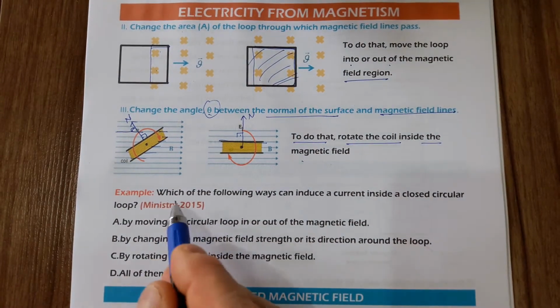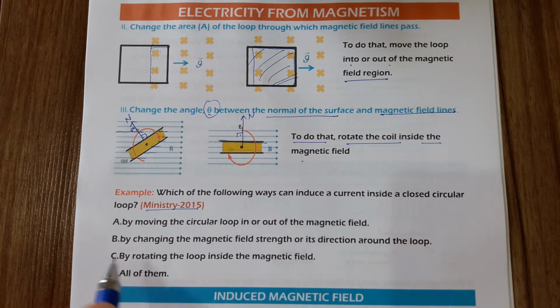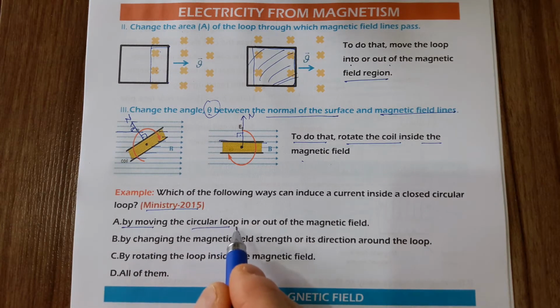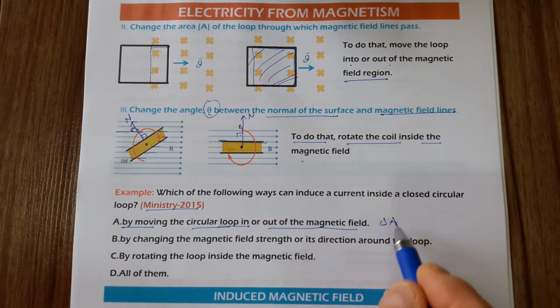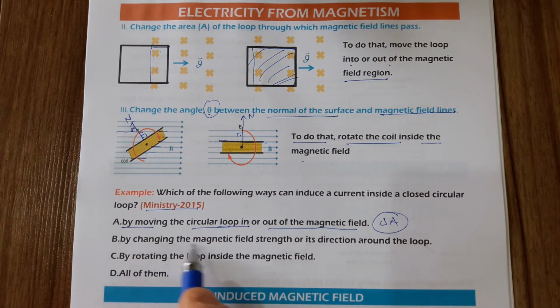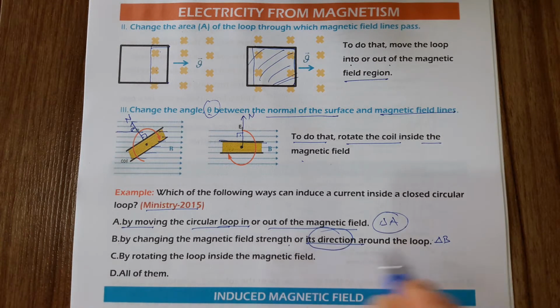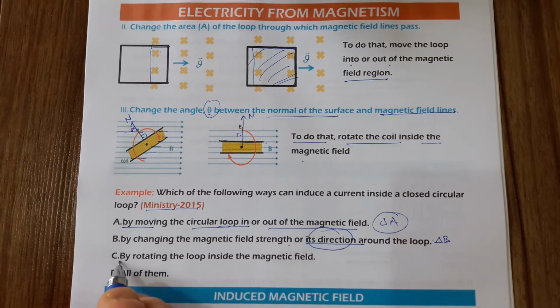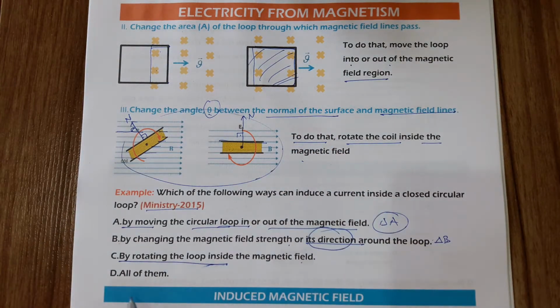So this is a ministry exam question. Which of the following ways can induce a current inside a closed circular loop? Ministry question 2015. A, by moving the coil loop in or out of the magnetic field, so changing the area. There is a change in the area which is inside the magnetic field. B, by changing the magnetic field strength or its direction around the loop, so change in the magnetic field. Direction also can be changed because the magnetic field is a vector quantity. C, by rotating the loop inside the magnetic field, this case is defined. So by rotating the loop inside the magnetic field, you can also change the magnetic flux and induce electromotive force. So the answer is all of them.